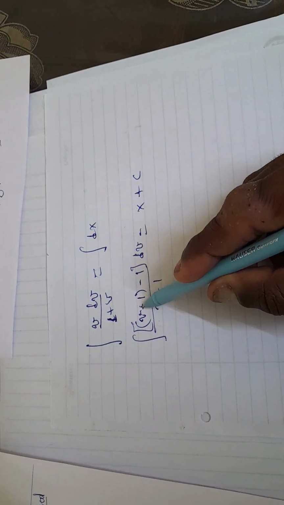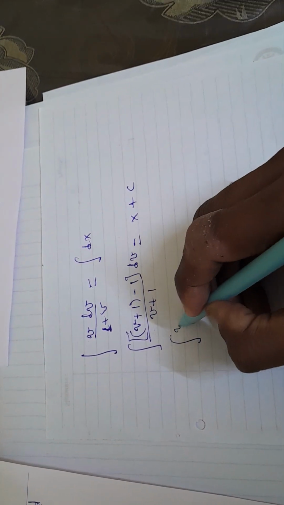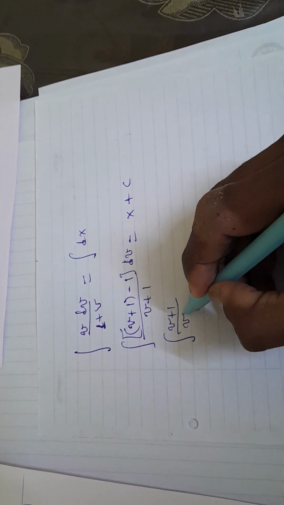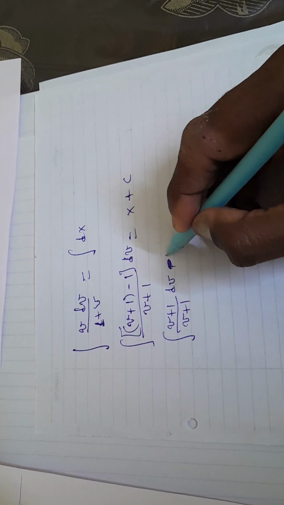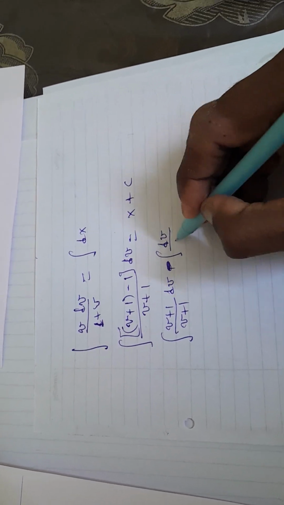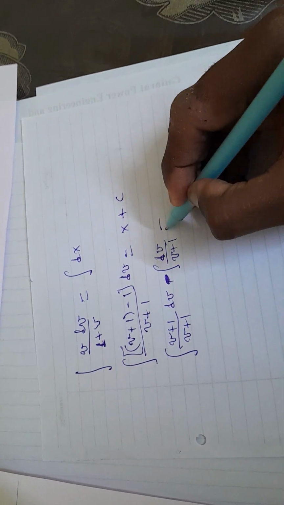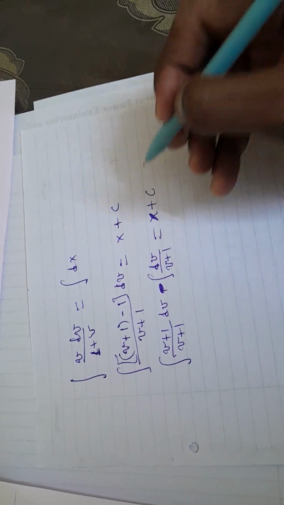Now see, v plus 1 and v plus 1 will be one integration, dv, and here minus dv upon v plus 1 is equal to x plus c.